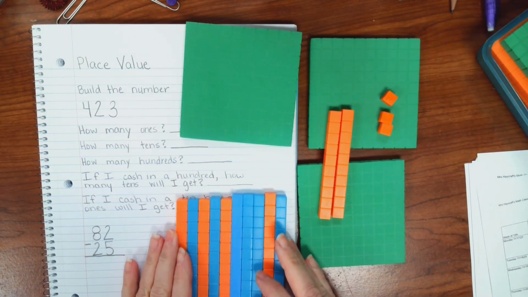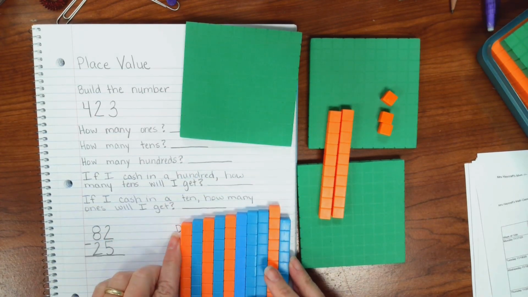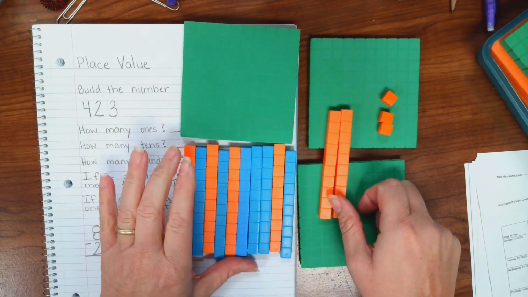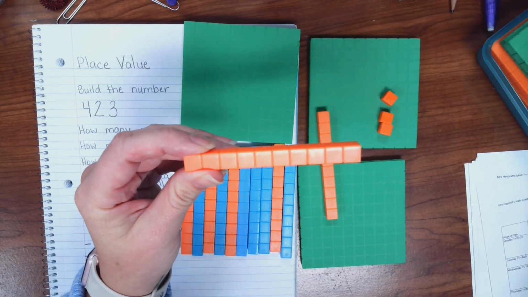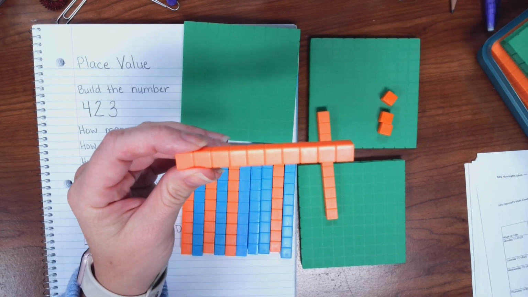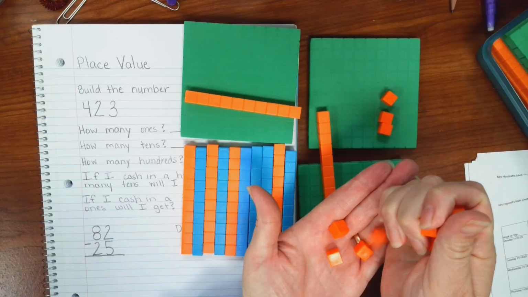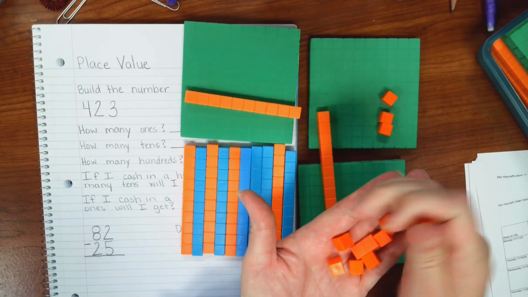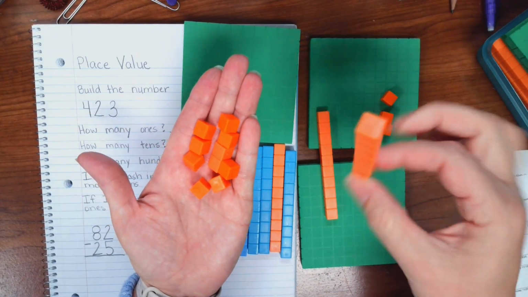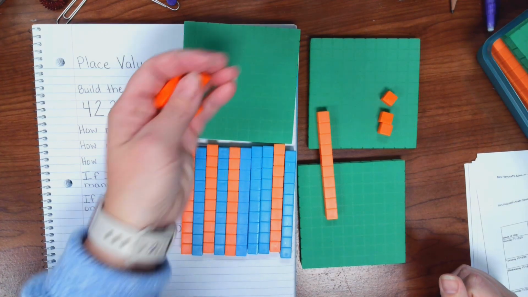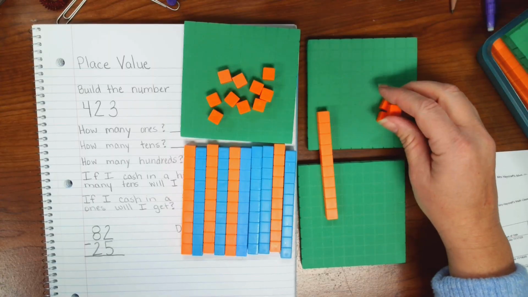So if I cash that in, how many 10s will I get out? I'll get out 10 more. If I cash in a 10, how many 1s do I get? So if I cash this in, how many 1s do I need to count out? Right, 10. So I'll lay that down for a second. 1, 2, 3, 4, 5, 6, 7, 8, 9, 10. There's 10 1s. So I put my $10 bill, or my rod, up, and I have now 10 1s. I didn't count my other 3 1s in that.